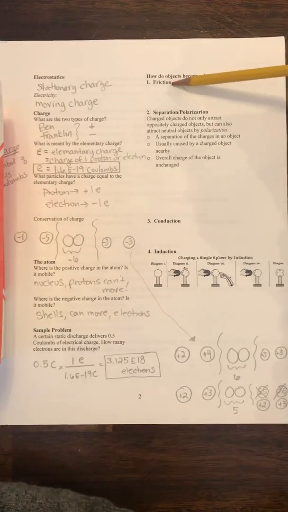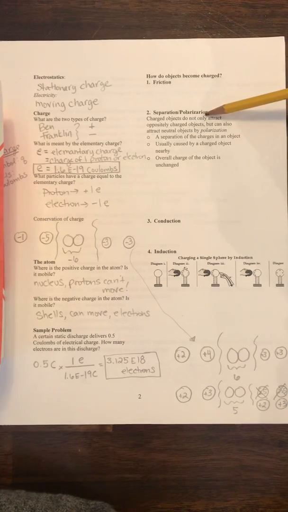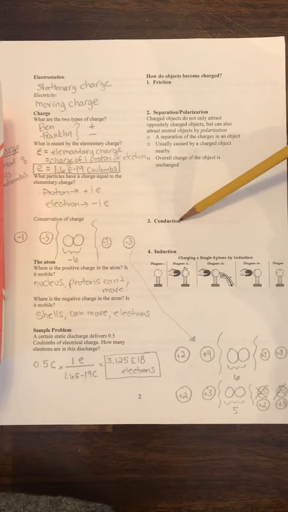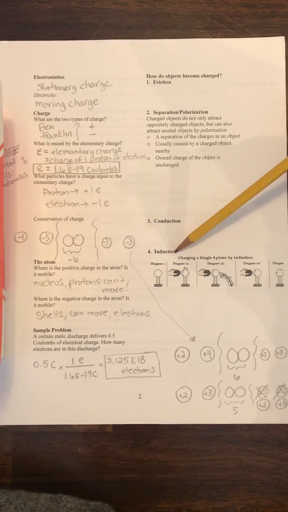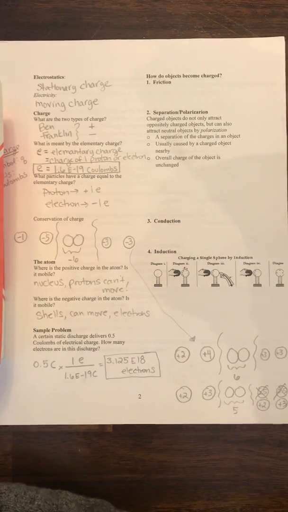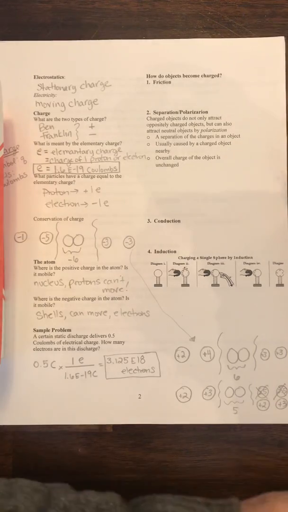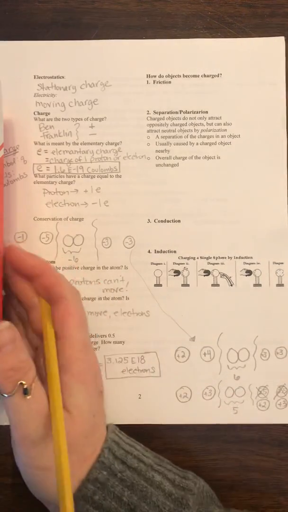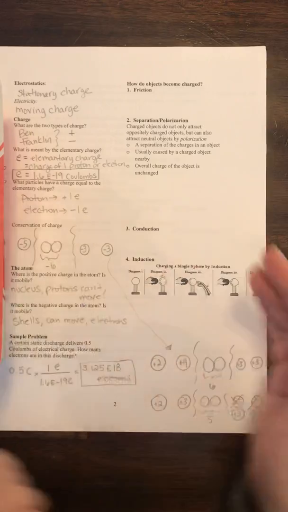All right, there are four main ways that objects become charged. The first one is charging by friction. The other one is called separation. The third one is called conduction. And the last one is called induction. Now I gave you the information about induction, but these sort of go in order of importance. So let's start with friction, okay?